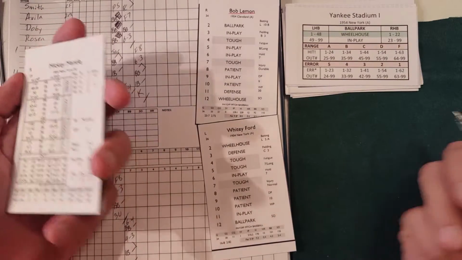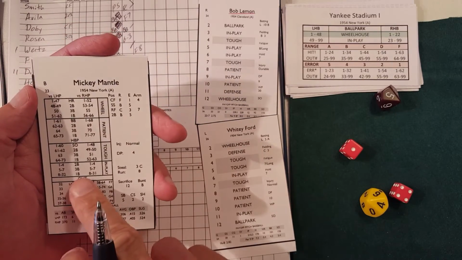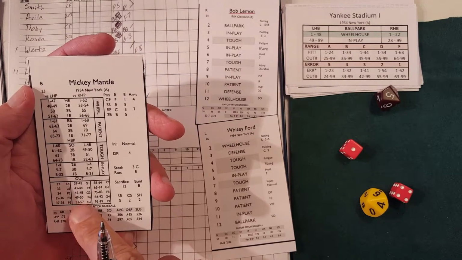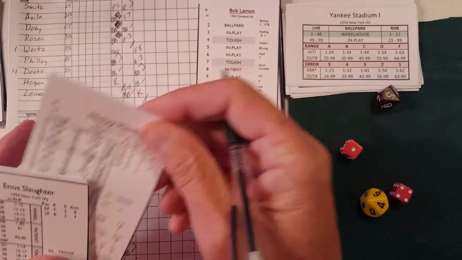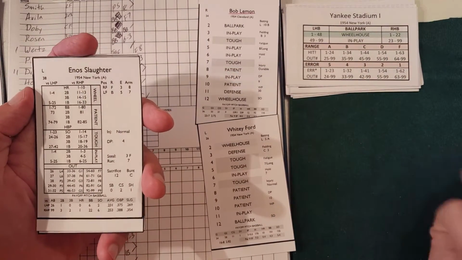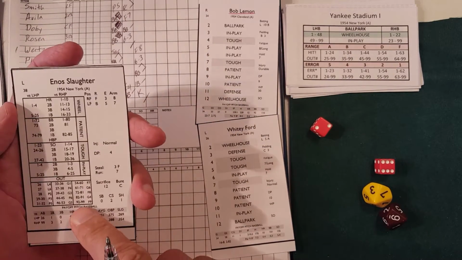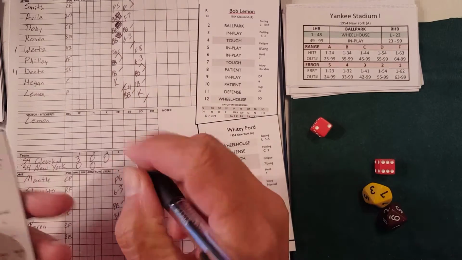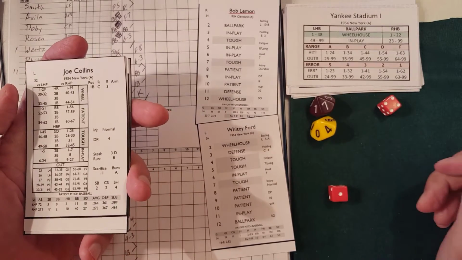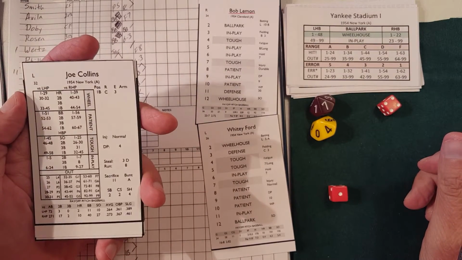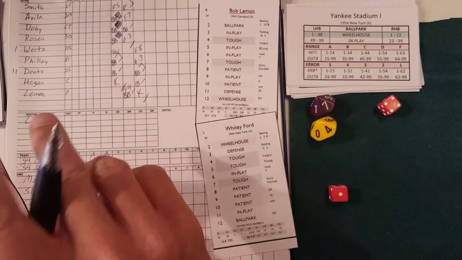Bottom of 3, Mickey Mantle, top of the order. 5 is in play, 54. 54 is out of the range of the category. It's going to be a ground out to third. Brings up Enos Slaughter, an 8 is patient. 97, though. It's going to be a fly out to right. Brings up Joe Collins. 5 is in play. 74 is going to be a fly out to center. 3 up, 3 down go the Yankees.